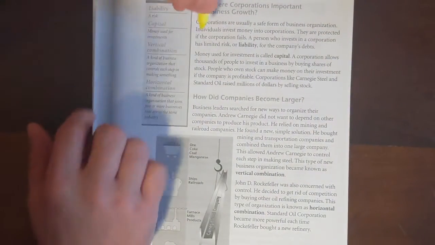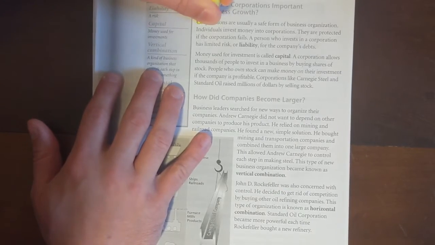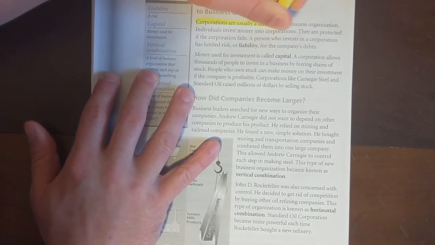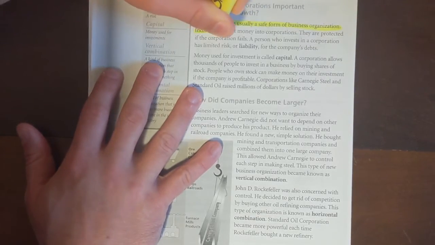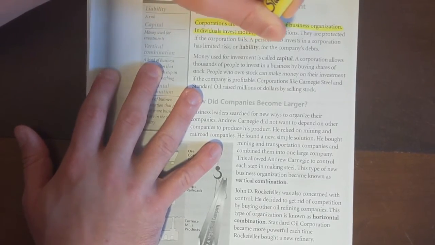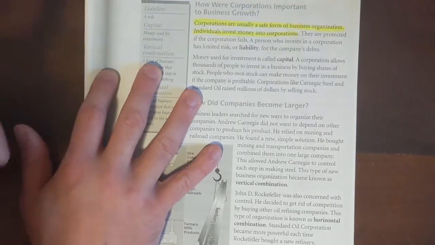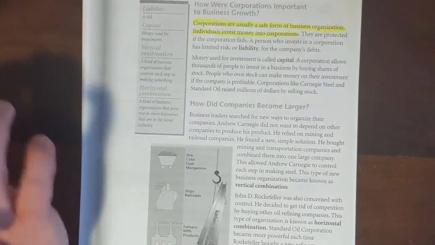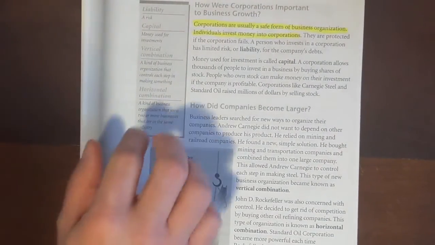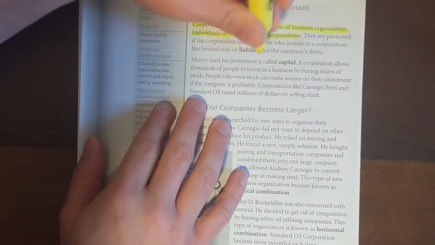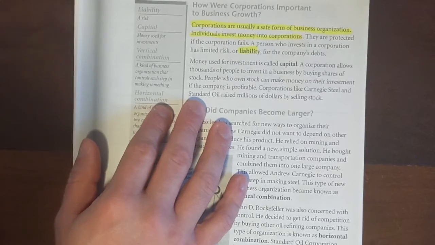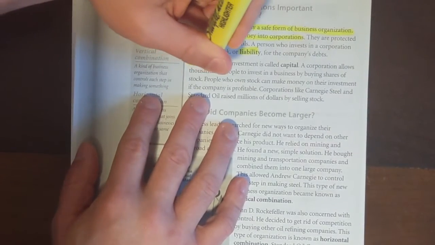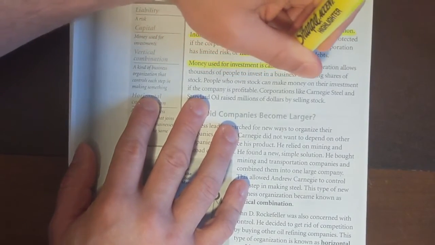So a corporation is usually a safer type of business. If you invest all your money starting a business by yourself and that business goes under, it goes bankrupt, you lose everything. But a corporation is shared by a bunch of people, so there's less risk for each person. To get a piece of a company, you have to invest some money, or some capital. They don't just give pieces of their companies away for free.